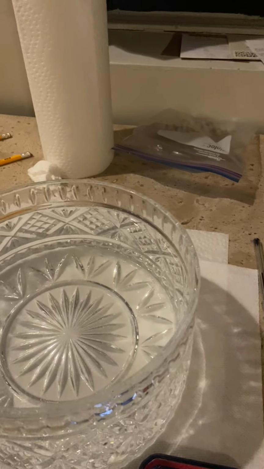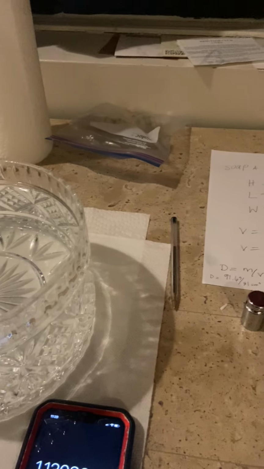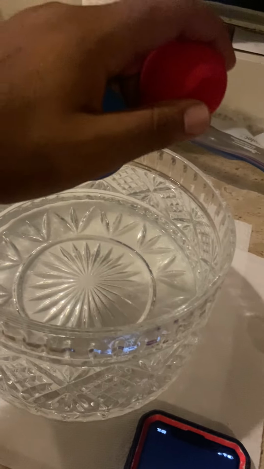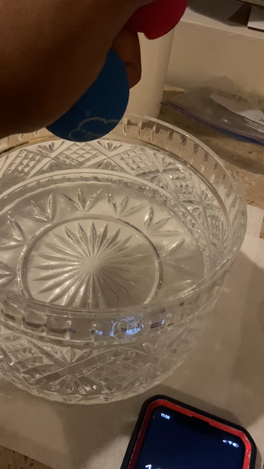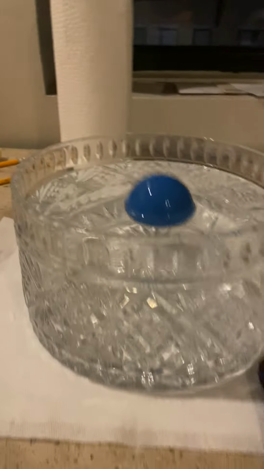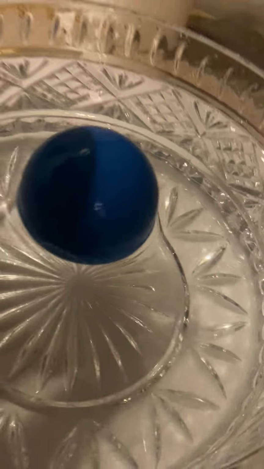So before I end this video, I do want to jump into another experiment real quick, which is to test out whether these balls would float or sink. So I'm going to test the rubber ball, which I think would float because it has air inside and the water can't penetrate the rubber. And so I'm correct. The light is reflecting, but you can see the ball is floating.